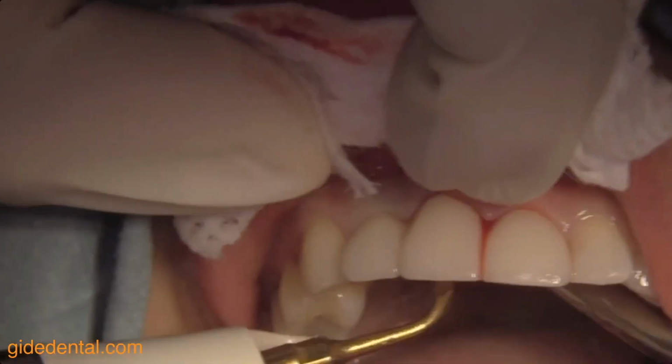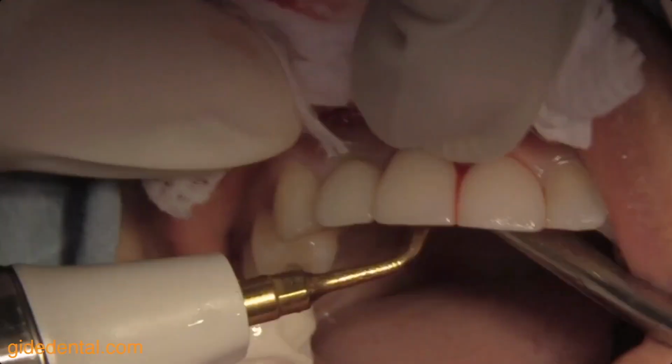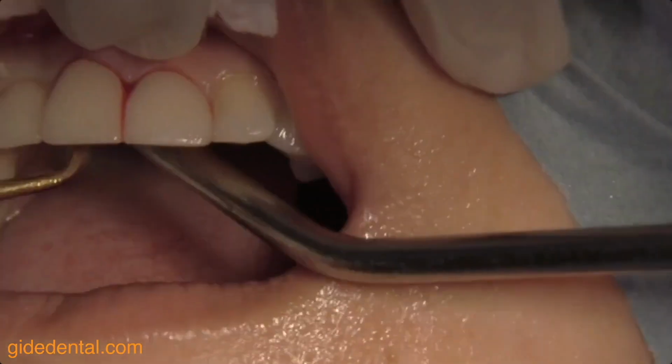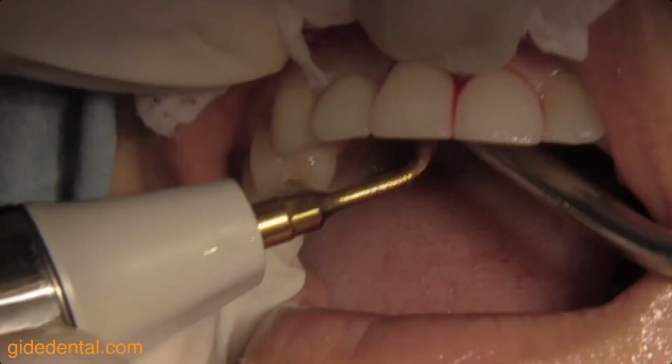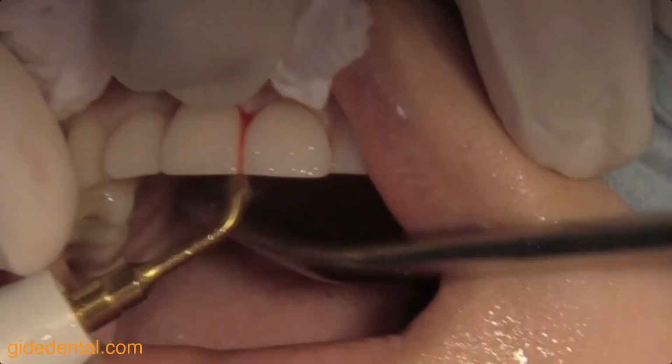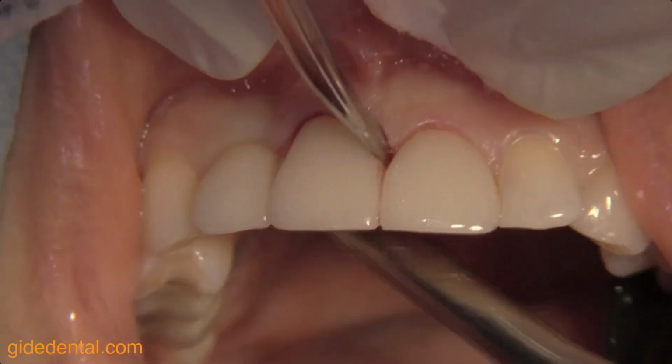Usually the bone is thicker on the palate, so here we can be a little bit more generous in the overall positioning of the piezosurgery unit. Here you can see that. A lot of copious irrigation.